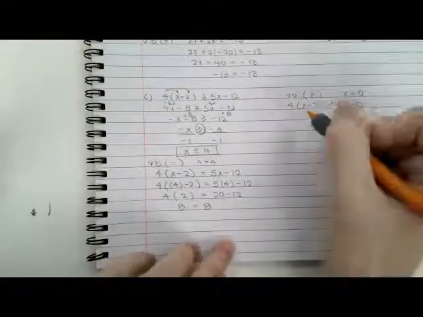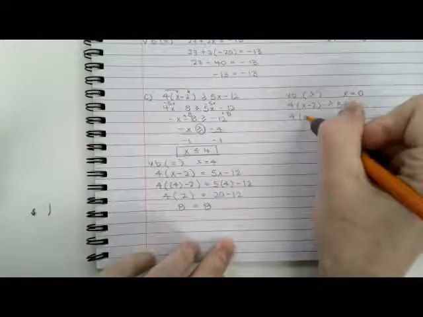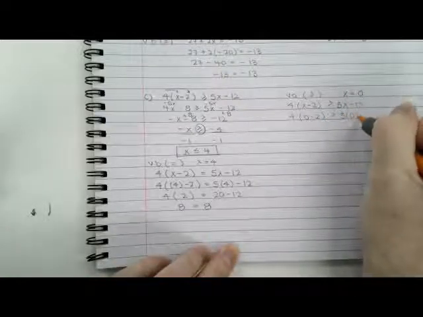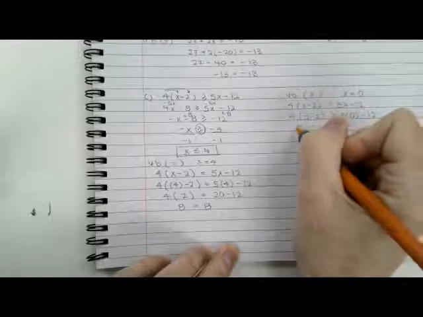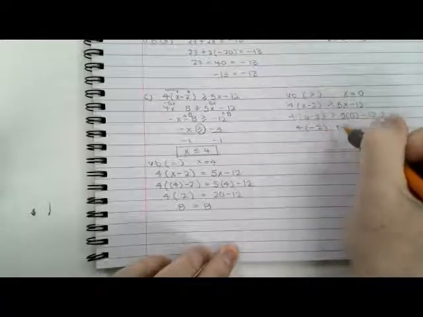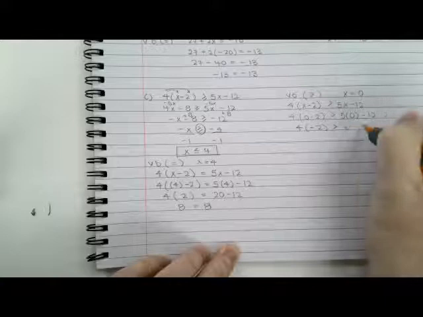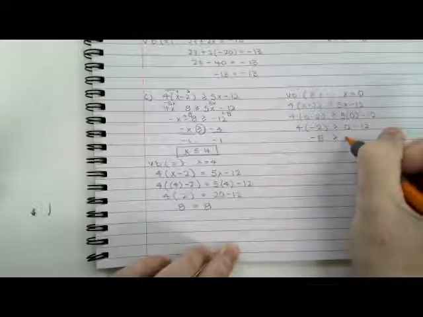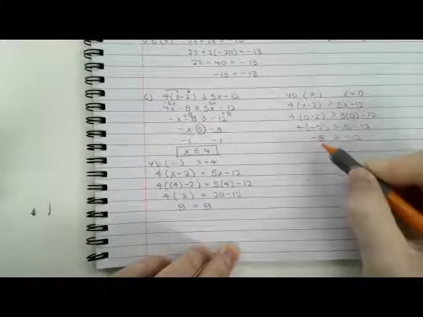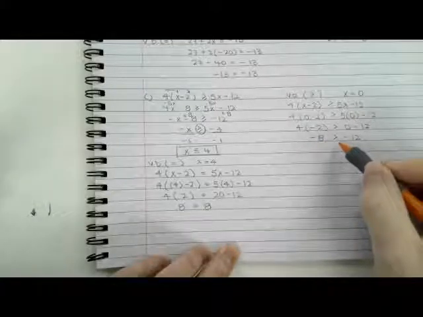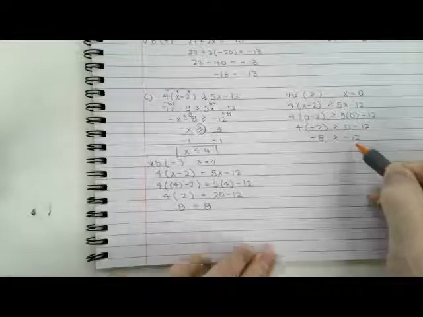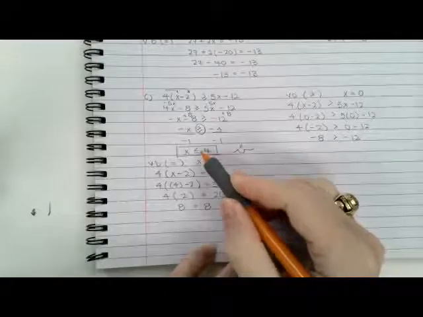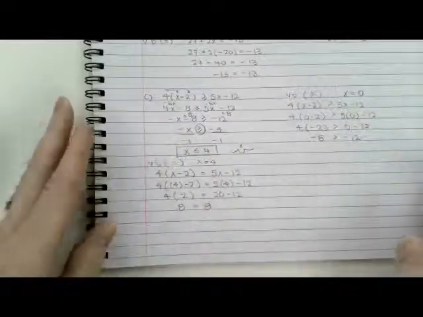So if I do 4 bracket 0 minus 2, end of bracket, should be greater than 5 times 0 minus 12. So 4 times negative 2 is supposed to be greater than 0, take away 12. This will give me negative 8 is greater than negative 12. Yes, and if we think temperature, negative 8 degrees is higher than negative 12 degrees. So that means our answer is right. Our boundary, which is our number, and our symbol are correct.